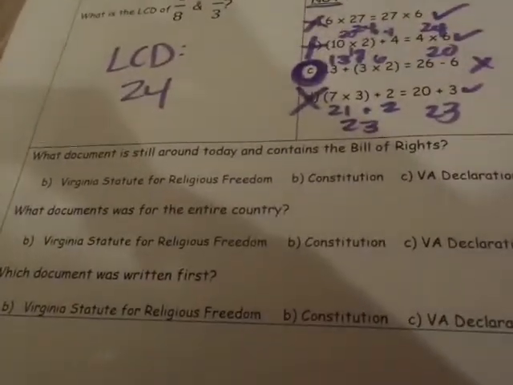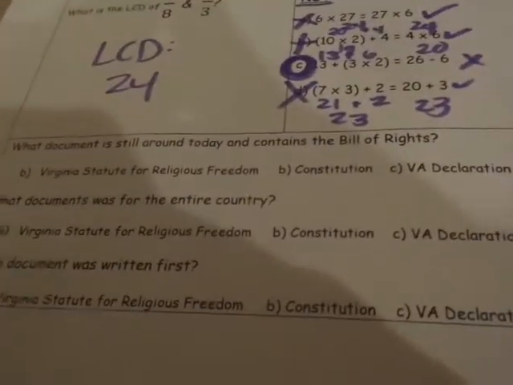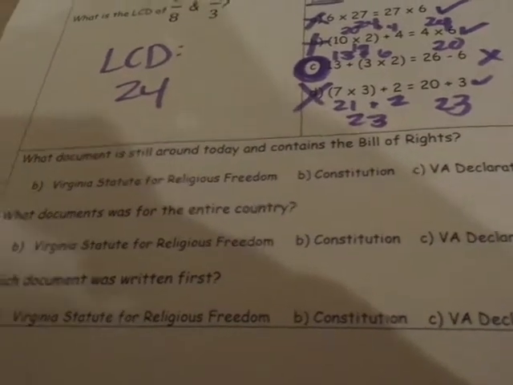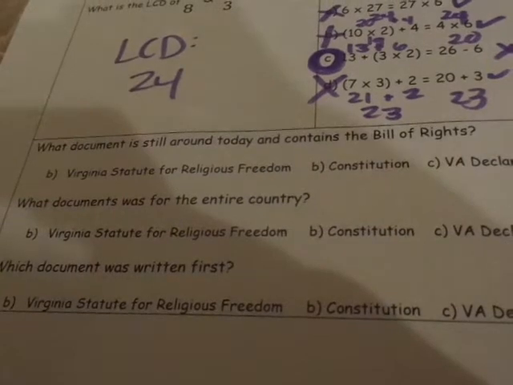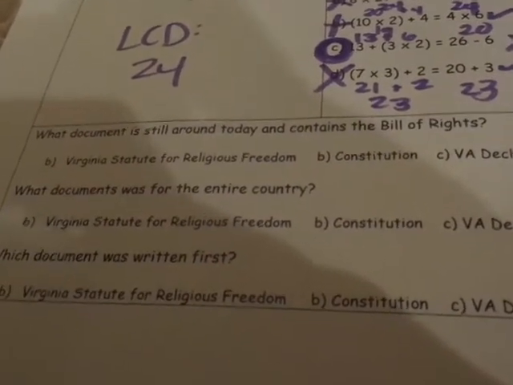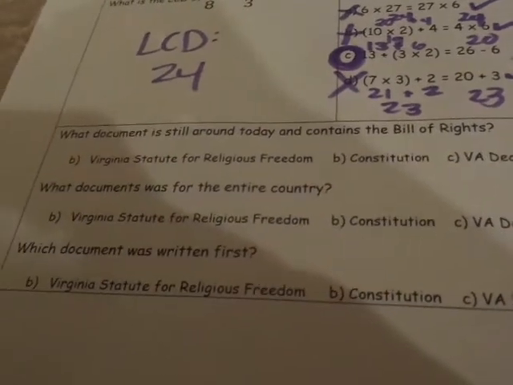All right, questions down below. Which document is still around today and contains the Bill of Rights? It was written by James Madison. Number 2, which document was for the entire country? That's the same answer as the one above it. It was written by James Madison.